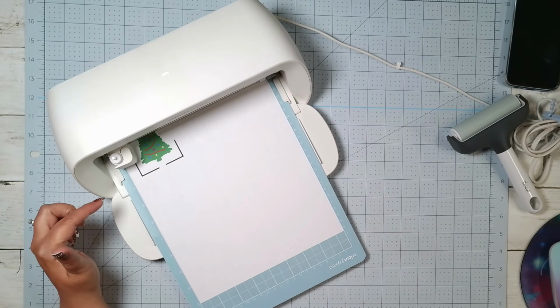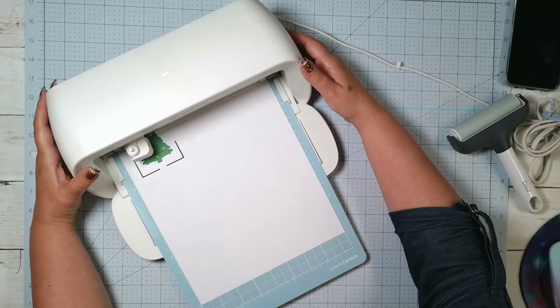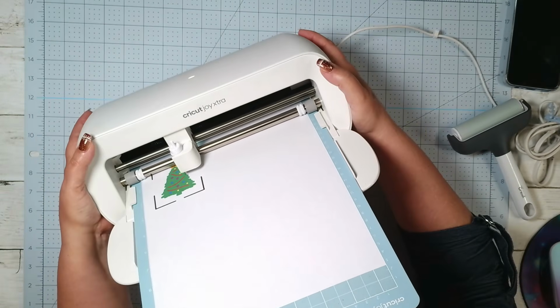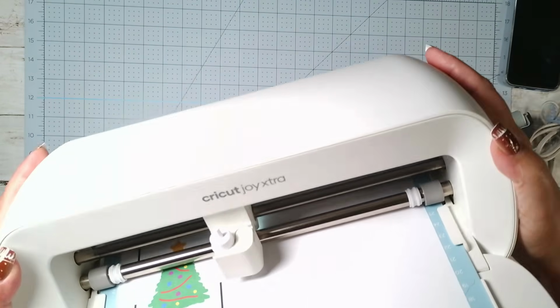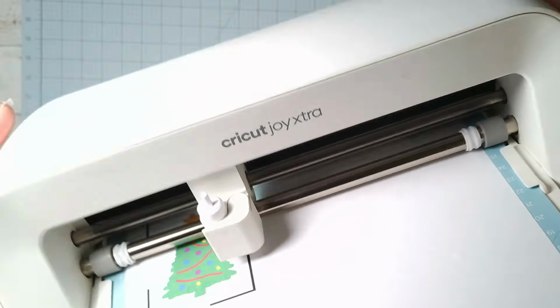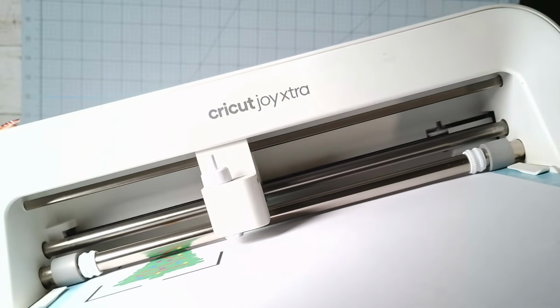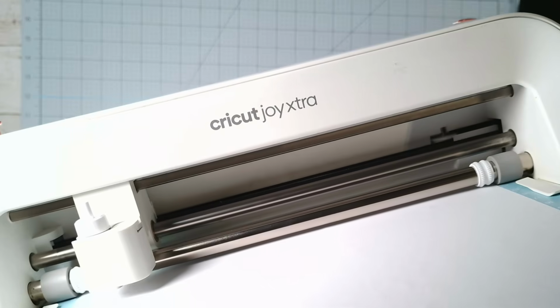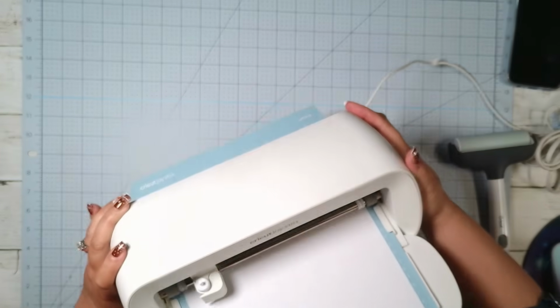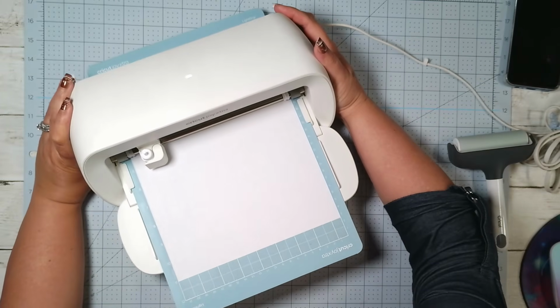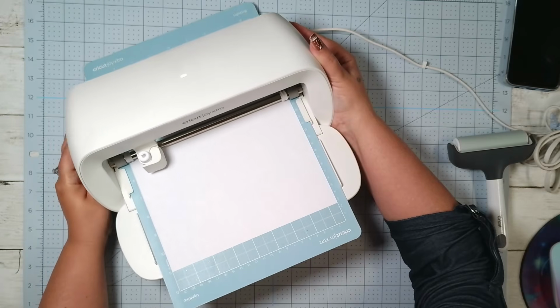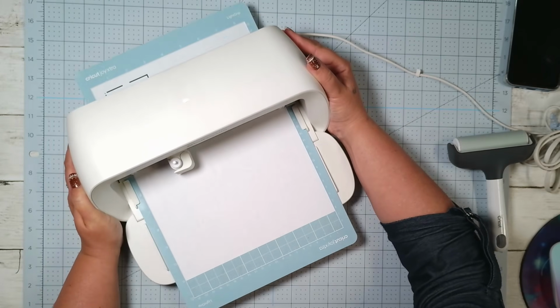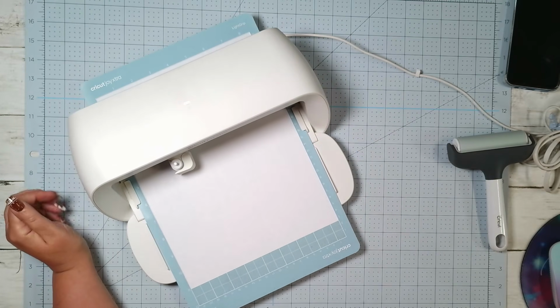Right now it's reading our registration marks. Let me see if I can show you that there is a light in there that is shining, and that's what reads your registration marks. Let me see if I can tilt it a little bit. I don't know if this is going to mess up. So basically it's just reading all of those little lines. I do not recommend that you lift your machine while it's doing that, because that could mess up the cut. But I was very, very gentle to show you.